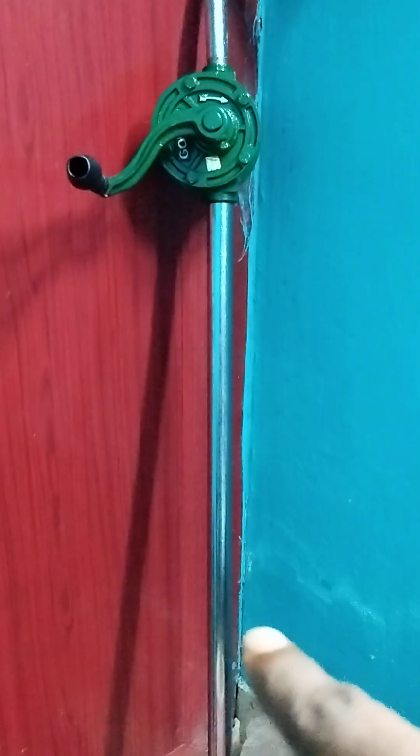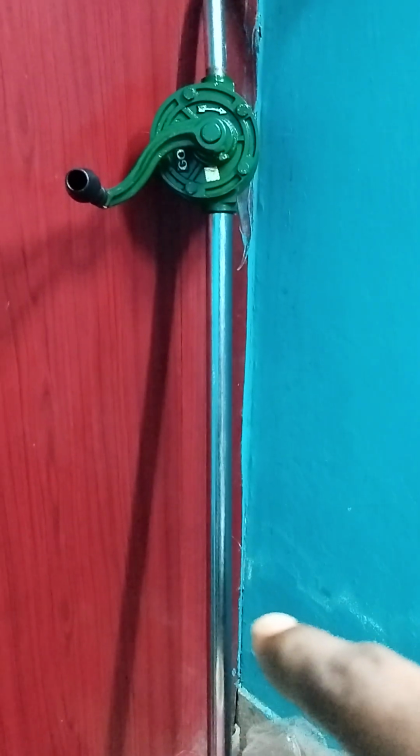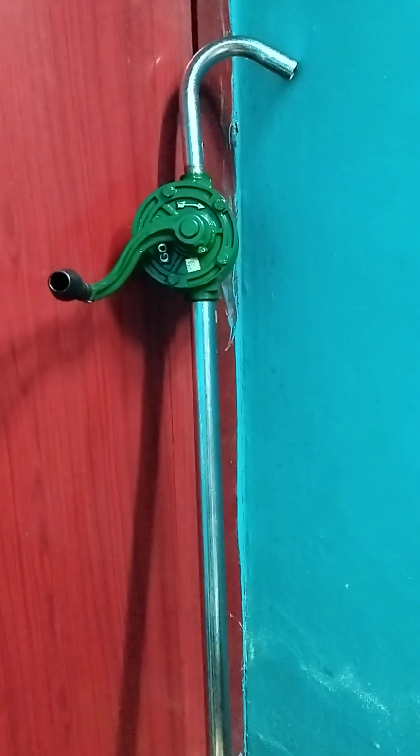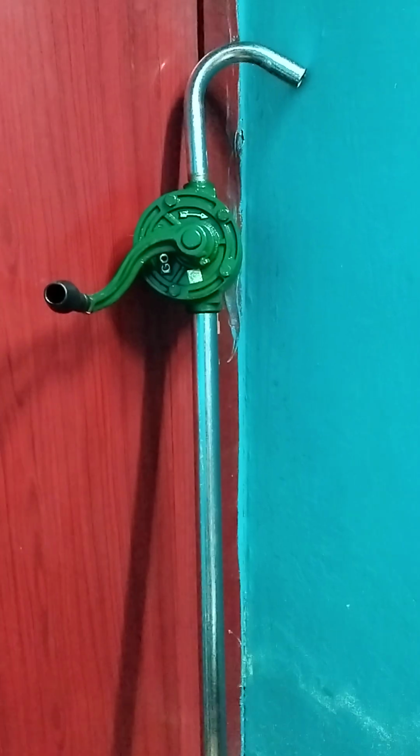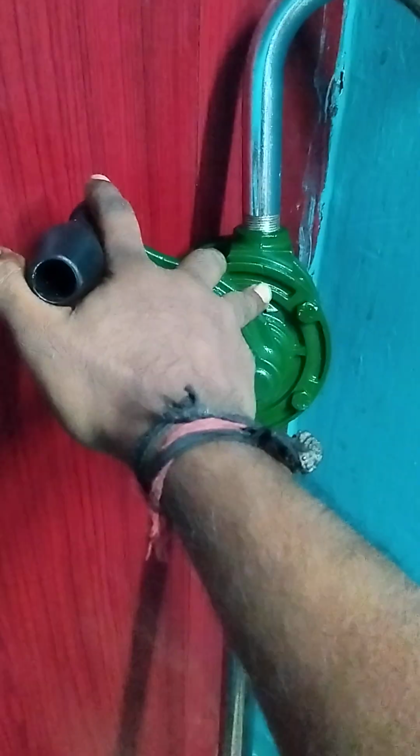Okay, so here the pipe is there. Now here is the pipe which is connected. An oil pulling pump used to be like this. When we rotate it, you can see they hold here and it is a little tight. Often when it is used, only then does it get looser and looser. They use it for oil.